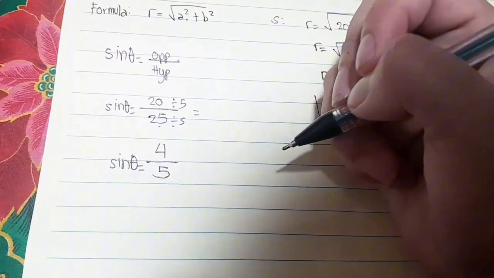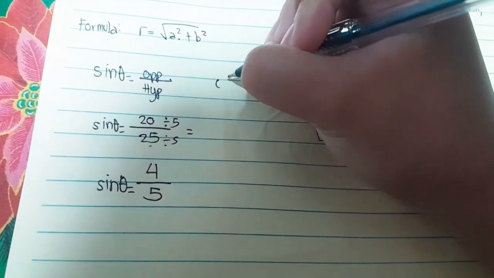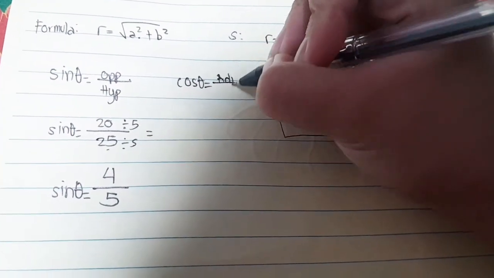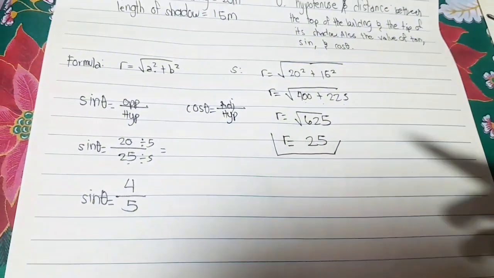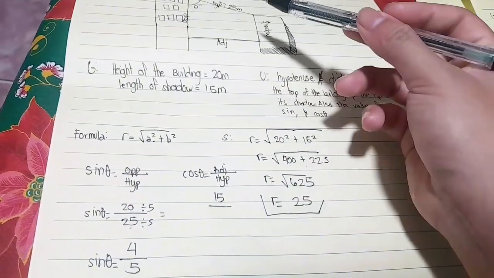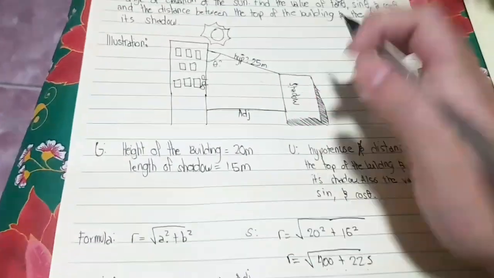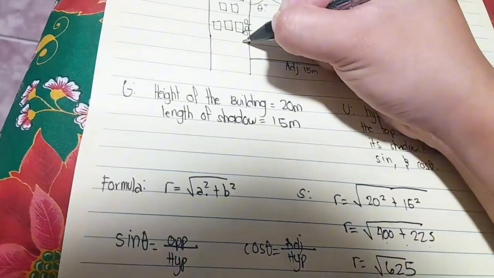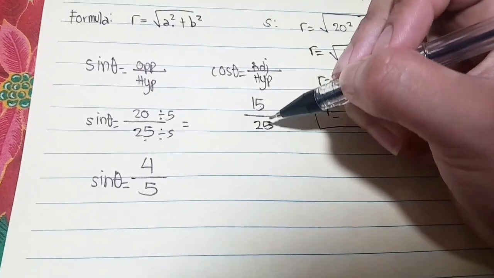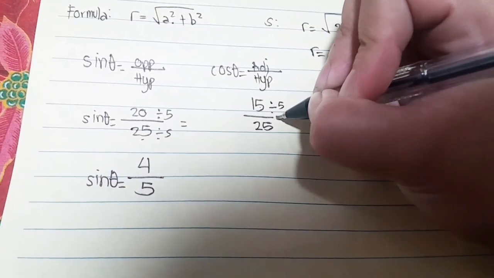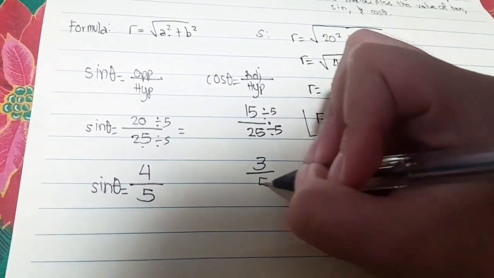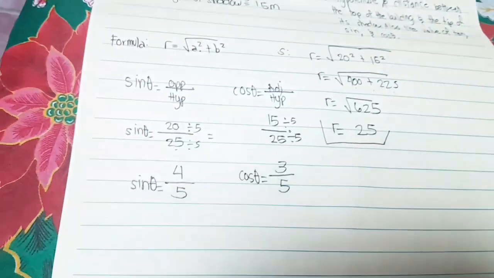Ngayon, ang hanapin naman natin ay si cos. Cos theta is adjacent over hypotenuse. Ang value naman ng adjacent natin is 15 meters, then yung sa hypotenuse natin is 25. Lagay lang natin yung value ni adjacent, which is 15 meters, tapos yung opposite is 20 meters. Yan. So, balik tayo dito. 15 over 25 yung nakuha natin. Pwede pa natin siya i-lowest term or divide both by 5. So, 15 divided by 5 is 3, and 25 divided by 5 is 5. So, ang value ng cos natin is 3 over 5.